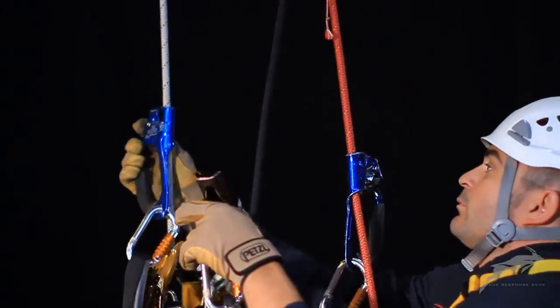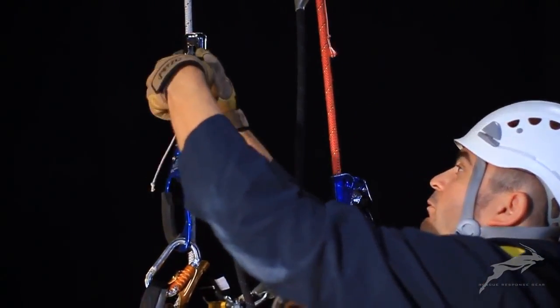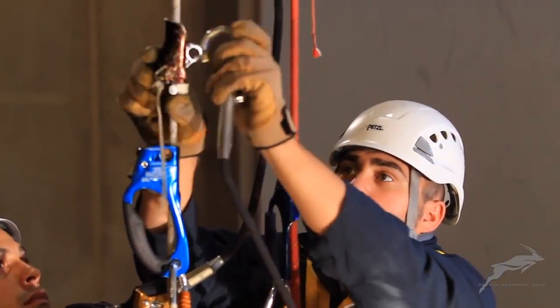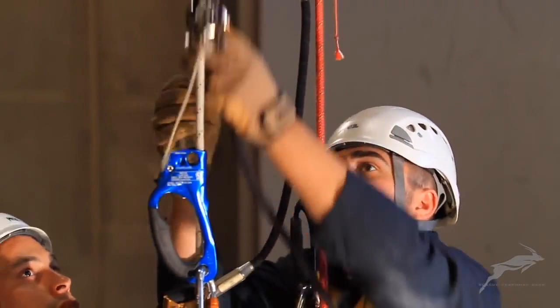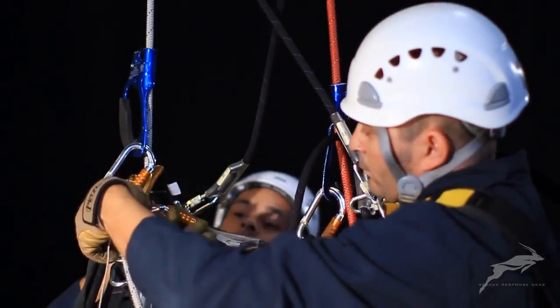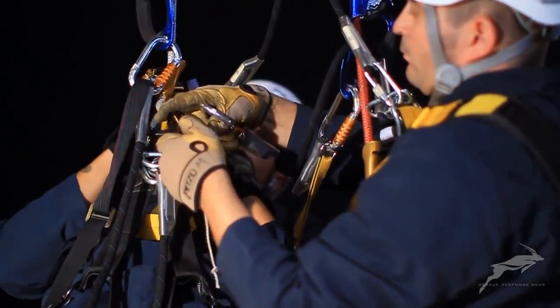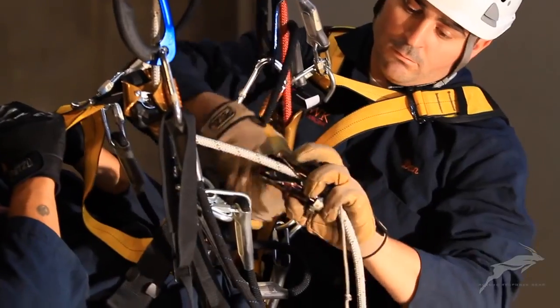The rescuer should remove the casualty's foot from the ascender foot loop and check the ABCs. The rescuer places a second backup device above the casualty's equipment on his working rope.